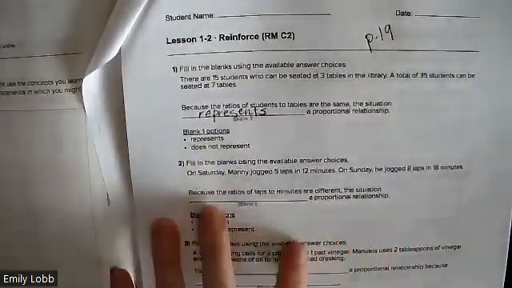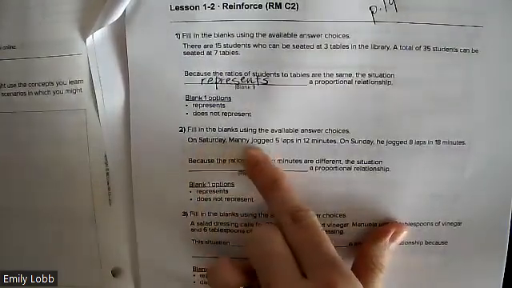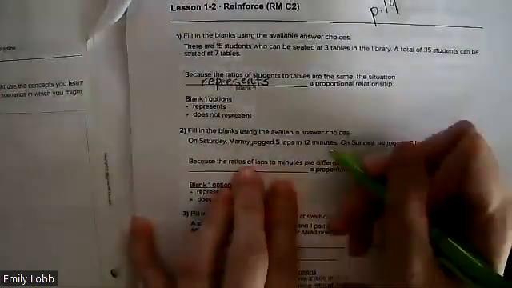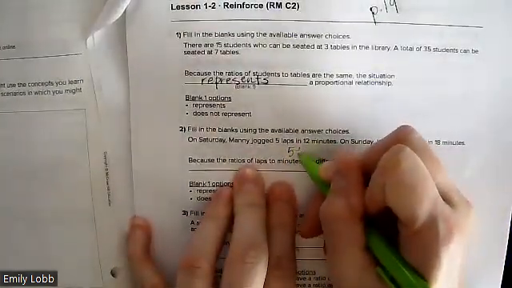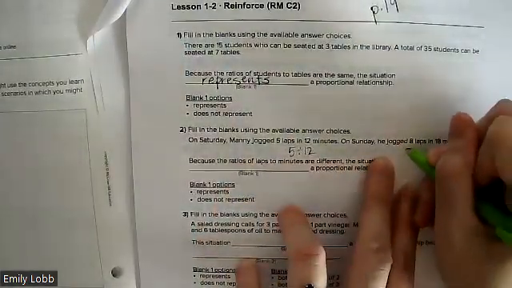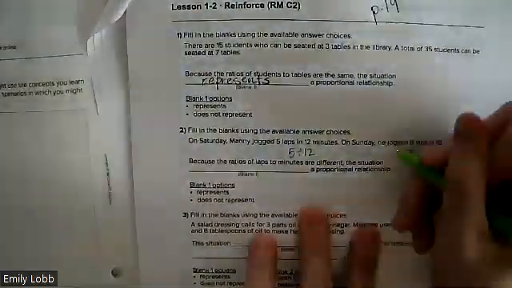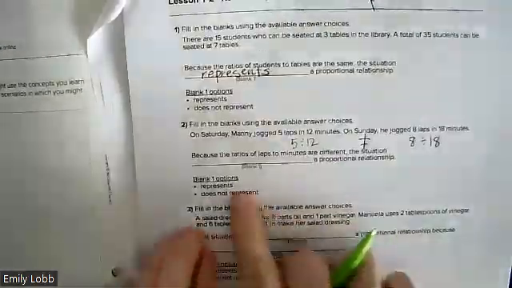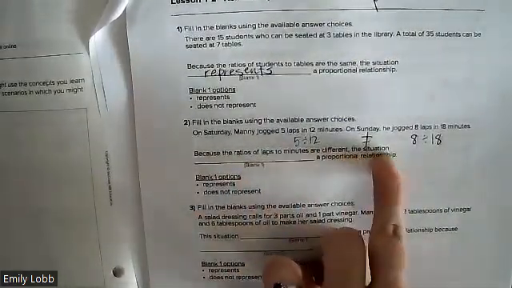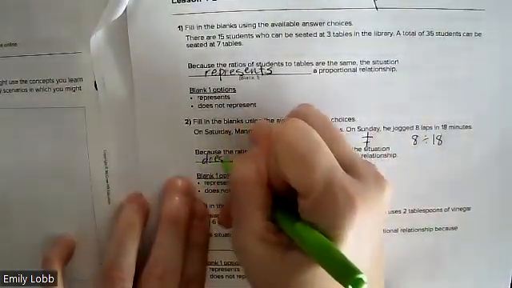So remember, on Saturday, Manny jogged 5 laps in 12 minutes. So remember, this would be 5 divided by 12 if we were finding the unit rate, right? Here we would have 8 divided by 18 to find the unit rate. Since these are different, and it's telling you right away, the ratio of laps to minutes are different, the situation does not represent.